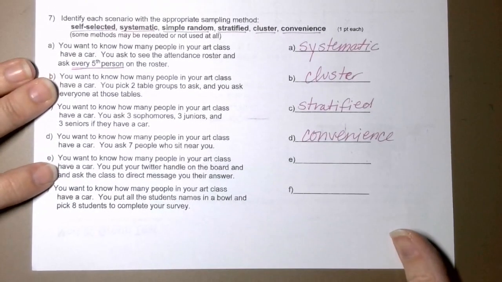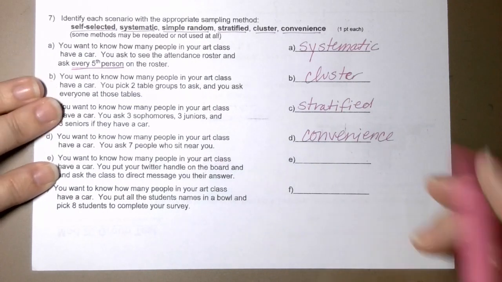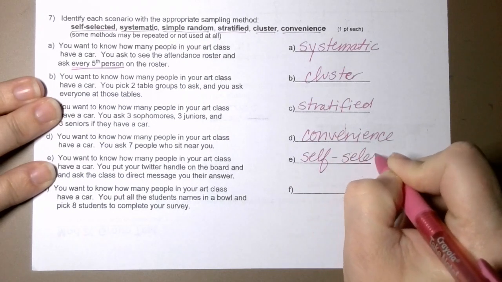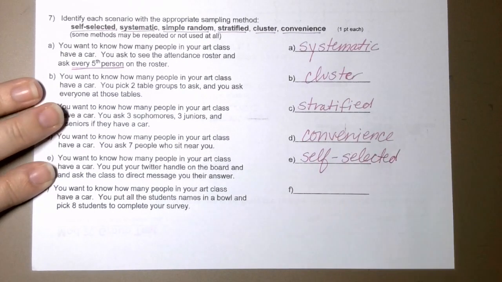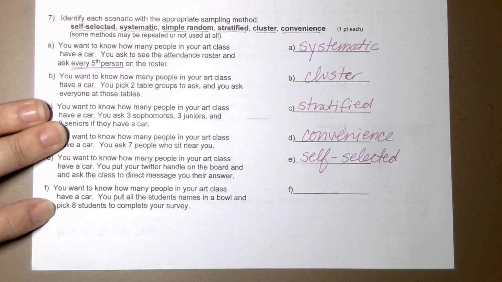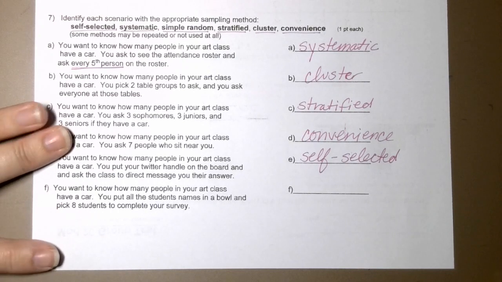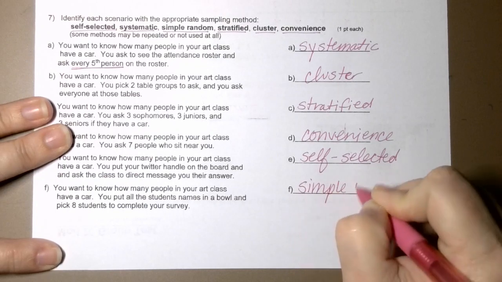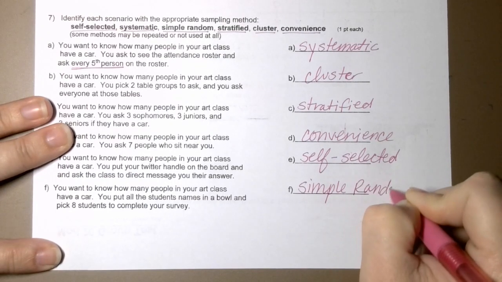You put your Twitter handle on the board and ask the class to direct message you their answer. What would that be? Self-selected, because only those that choose to participate will reply. And then you put all the students' names in a bowl and pick 8 students to complete your survey. Simple random.